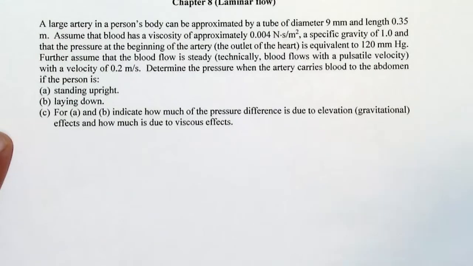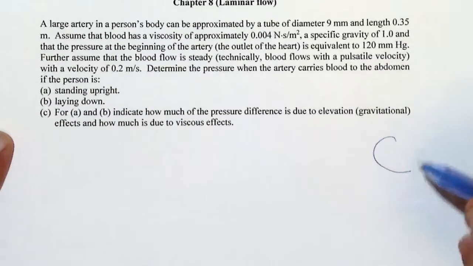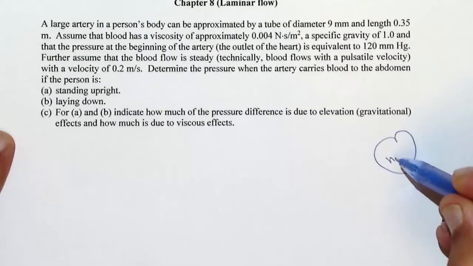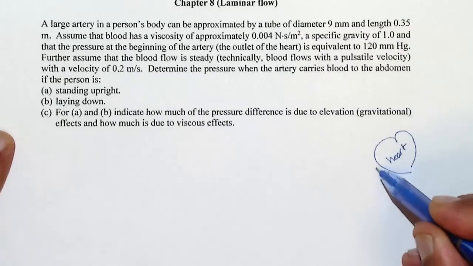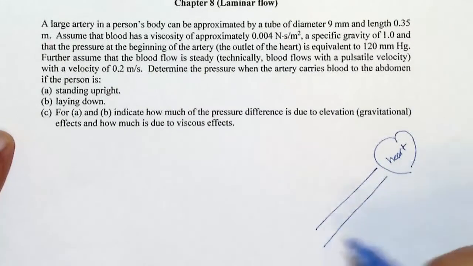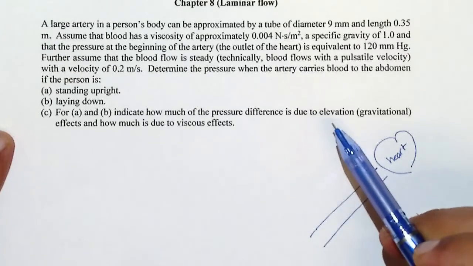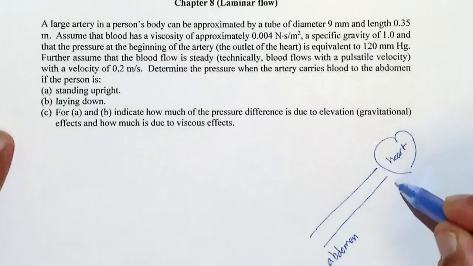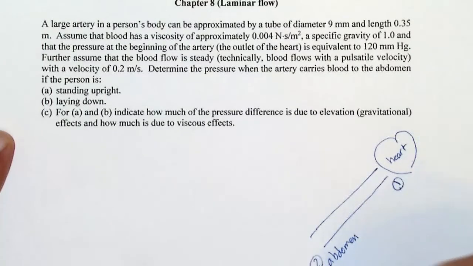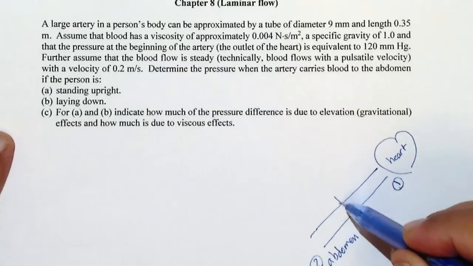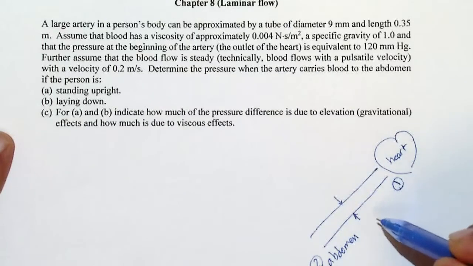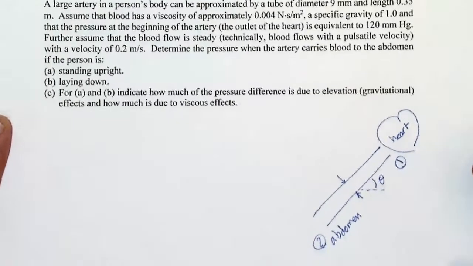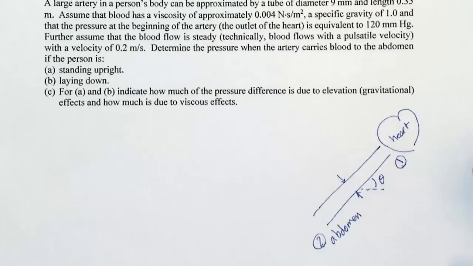The pressure at the beginning of the artery is at the outlet of the heart. So from one part you have the heart here. The flow comes into the artery and ends up at the abdomen. So here is point 1 and that would be your point 2. The diameter of that is given, and you don't know the angle of that, right? You have to answer that during the solution, but for now you can assume it's arbitrary and the angle is theta.